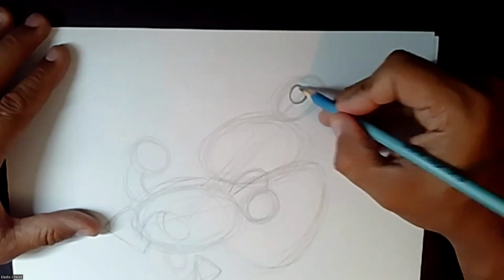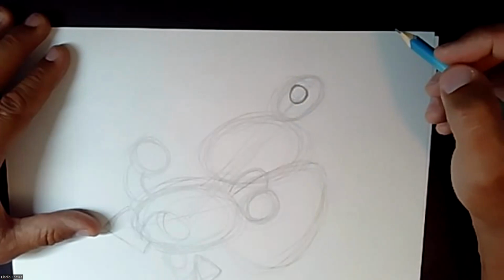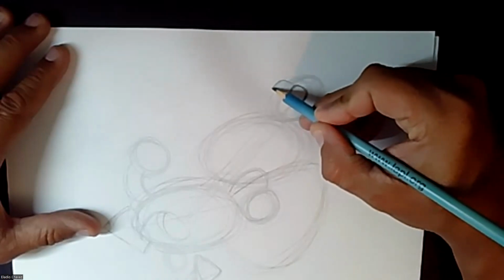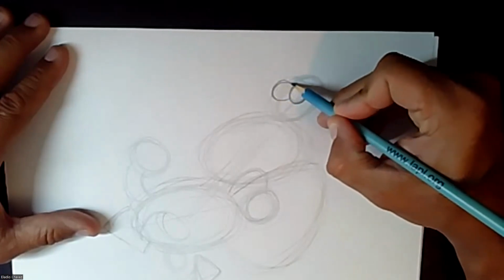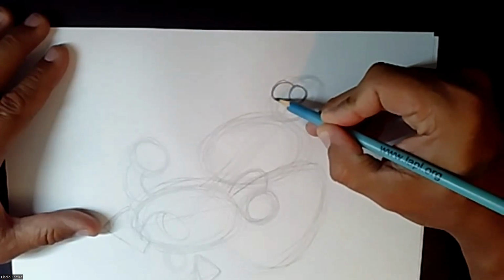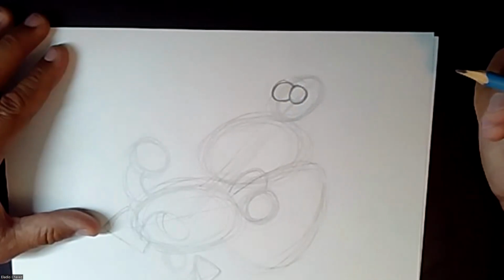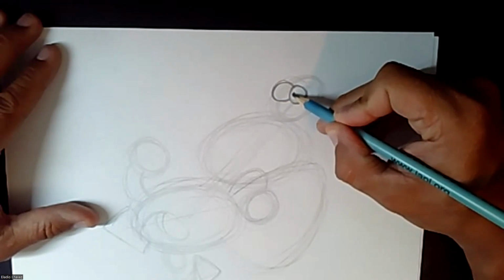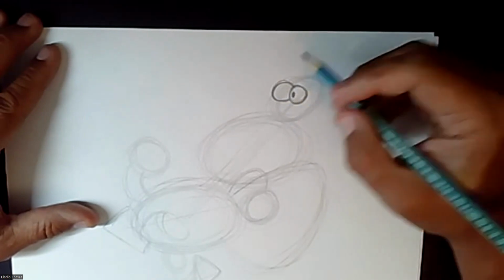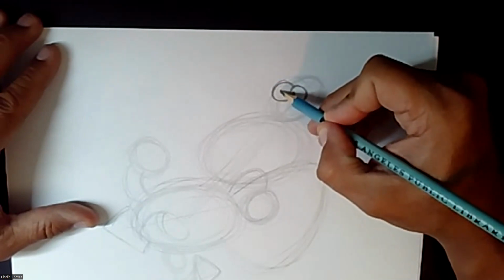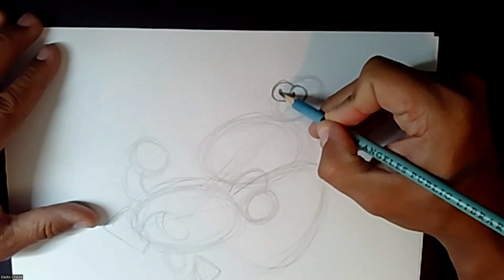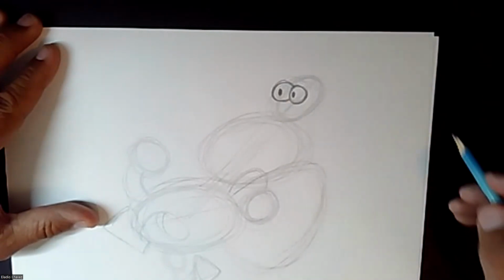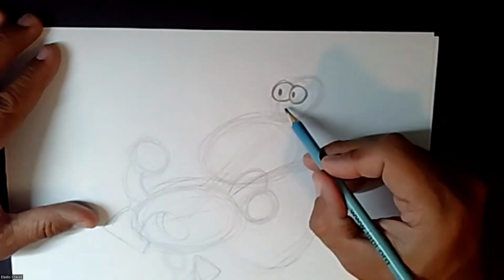There we go. It does push up right there. And then you've got the other eye that's bigger right next to it, right about there, a little bigger. There's our eyes. So we've got our two eyes. Get one pupil right in there, oval shape, and then the other pupil right in there. And the placement and all that stuff. There we go.